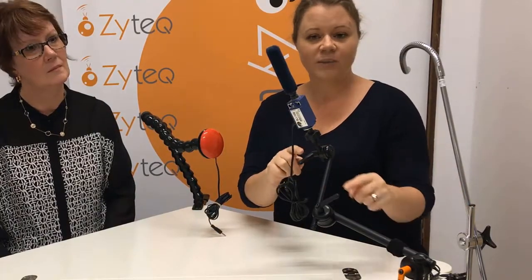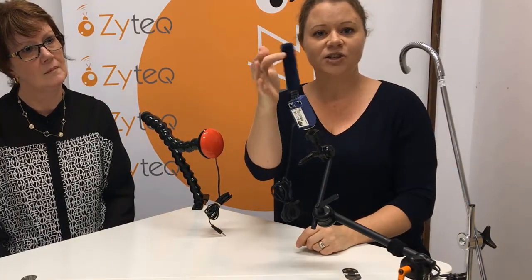When you've chosen a switch, it's also important to make sure that that switch remains secure. Some switches come with their own mount, like this sip and puff switch. Some can be mounted on mounting arms, and this ensures that the switch doesn't move from the place it needs to be. Sometimes it's useful to have your switch on a movable arm, which means it's flexible for the person to be able to move when they move their position.